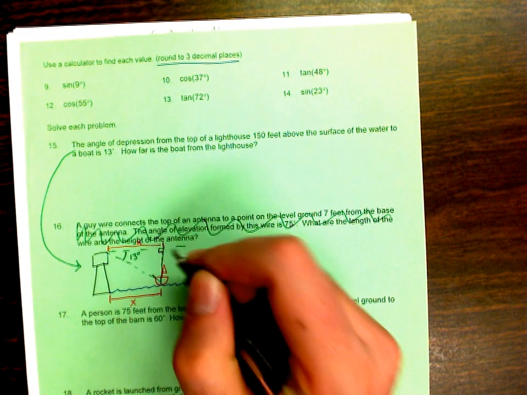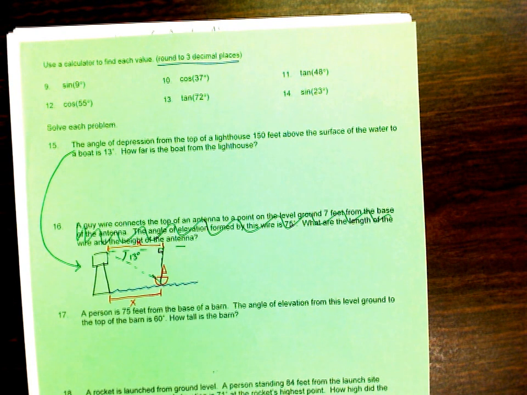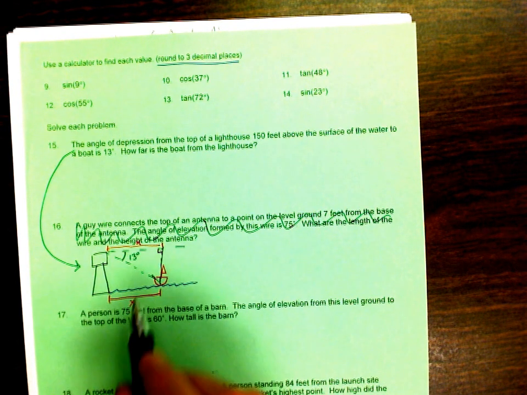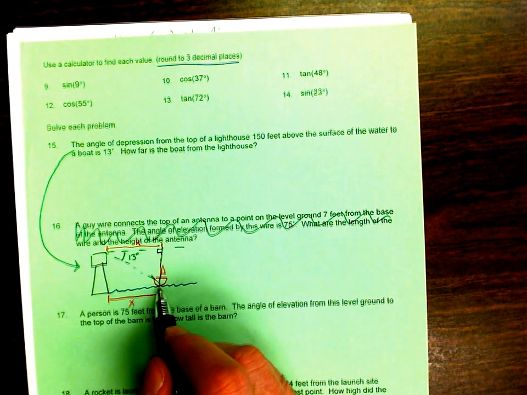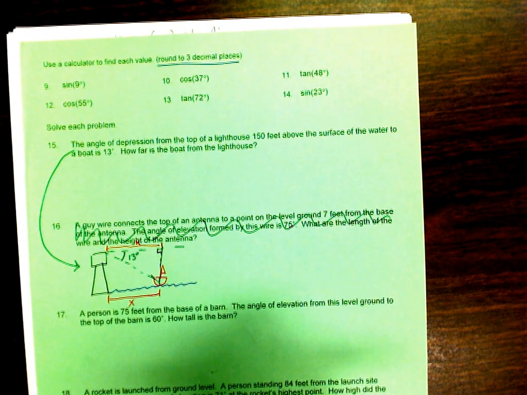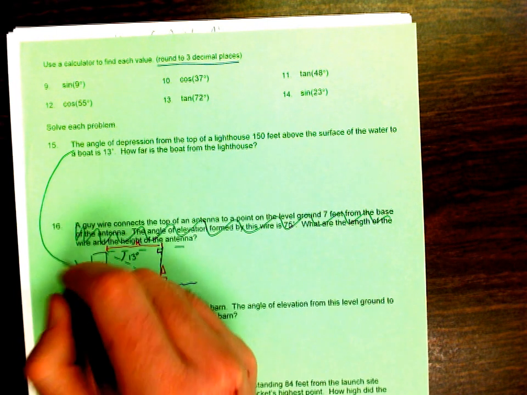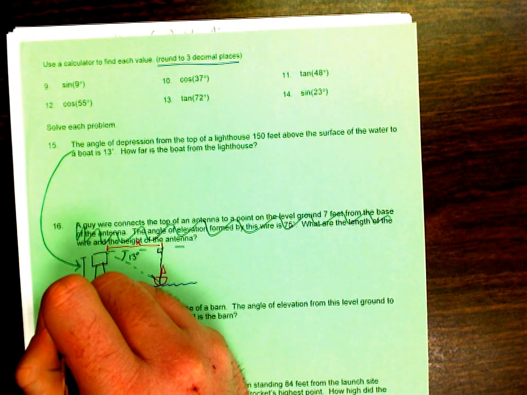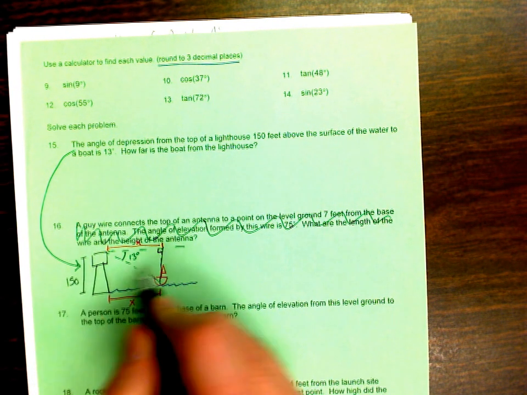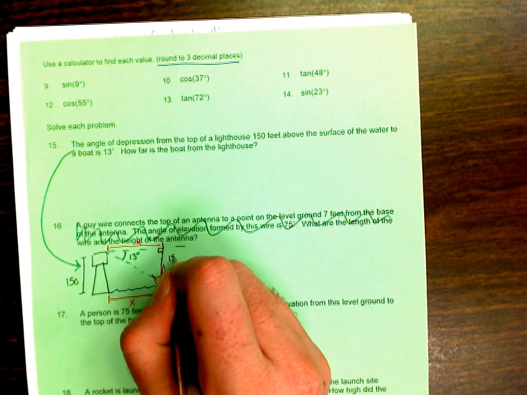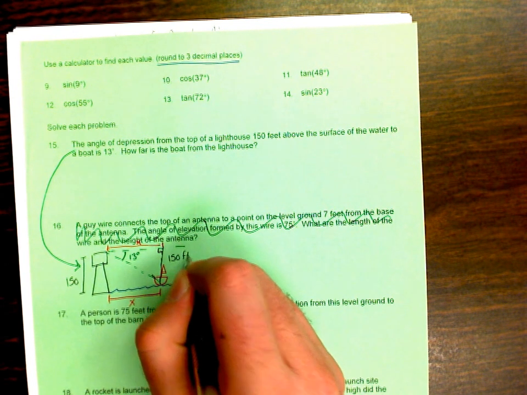So I have 13 degrees, and, oh wait, do I know something else? Oh, the lighthouse is 150 feet tall. That's kind of important. Which, if I look at it, is the same as saying it's 150 feet on this side. Okay, can you see how this side over here is the same as this side over here?